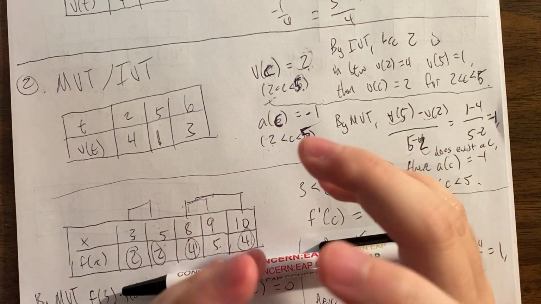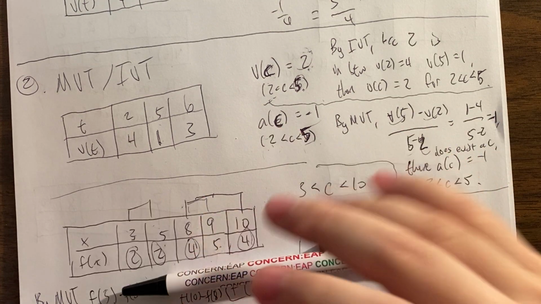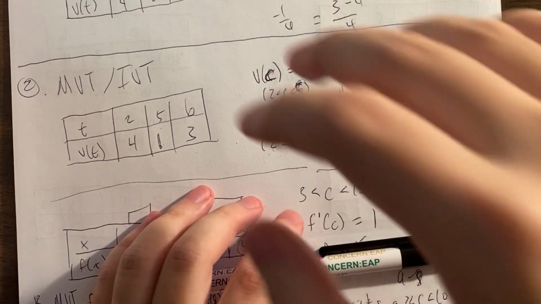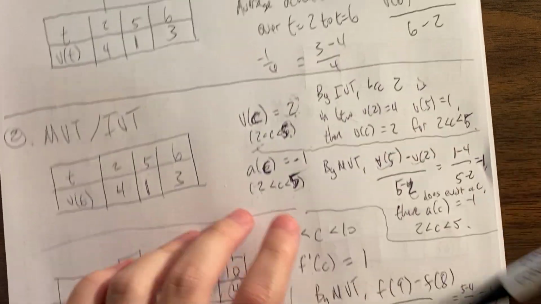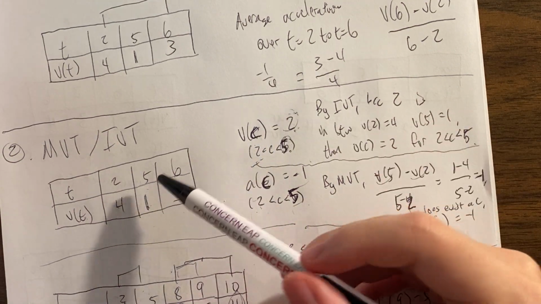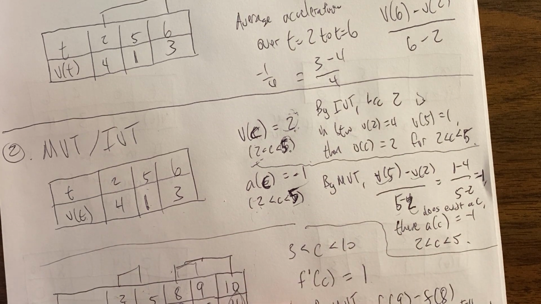If the question function is the derivative of the function in the table, you're probably doing MVT, because MVT is remembered as calculus slope equals algebra slope. When you're doing IVT, you want to show that the question's y value is in between the y values of your endpoints. So here, 2 is in between 4 and 1.